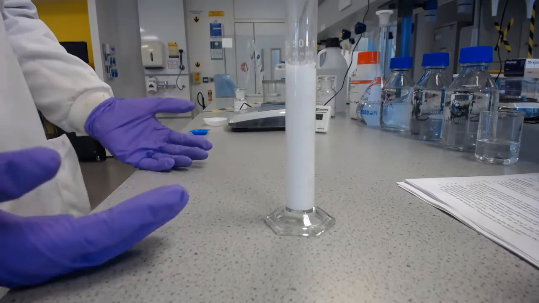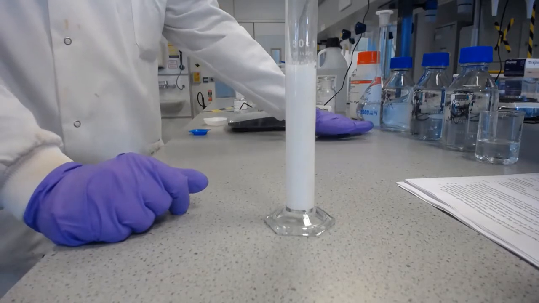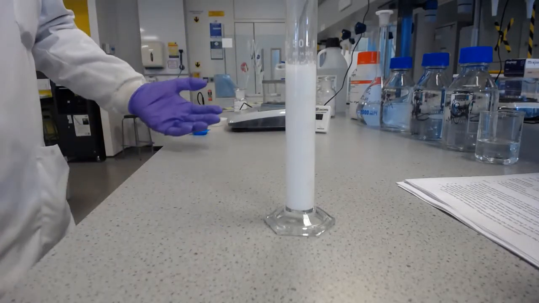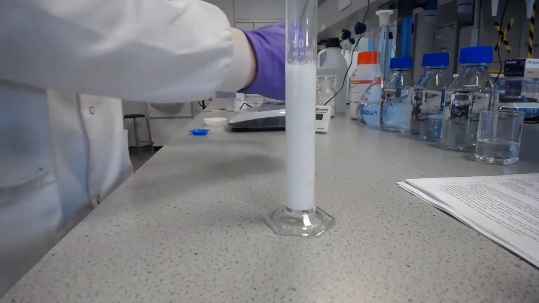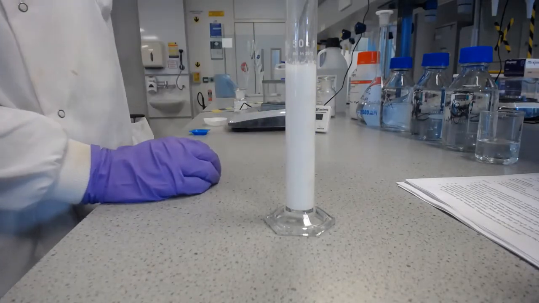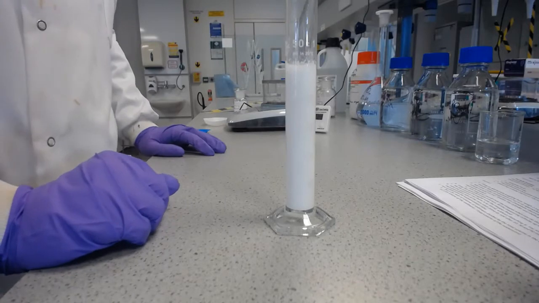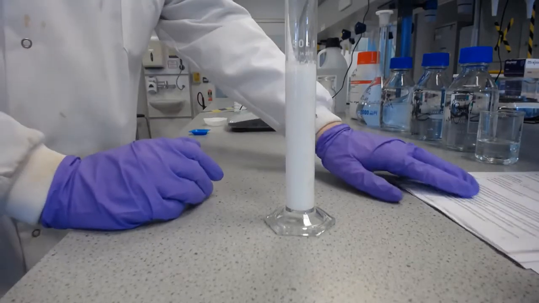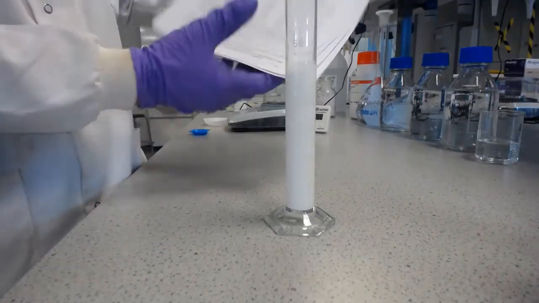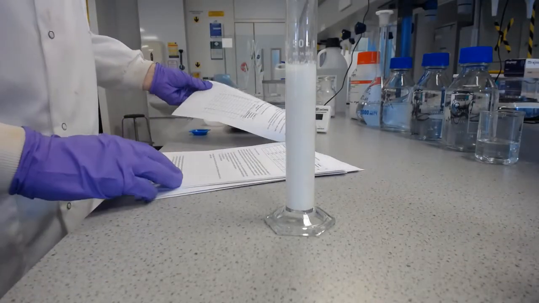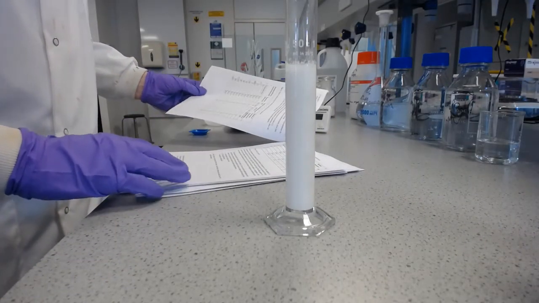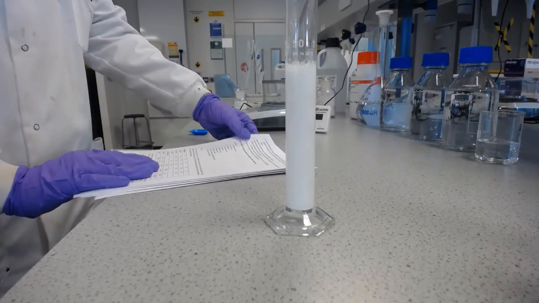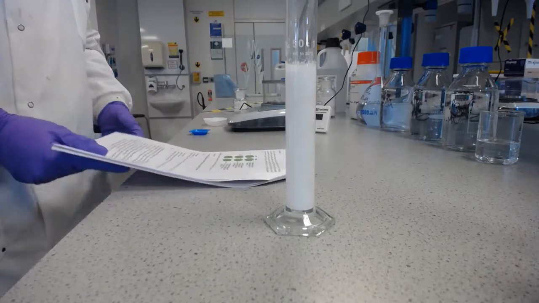I now need to repeat that process for the electrolyte strengths. Once they're all made, then they'll magically appear in just a second. We'll put them all next to each other and I'll put something behind them so you can see the difference, and then I will take pictures at the set intervals, which are at 10 minutes, 30 minutes and after an hour, I believe. Yeah, 10 minutes, 30 minutes and an hour.